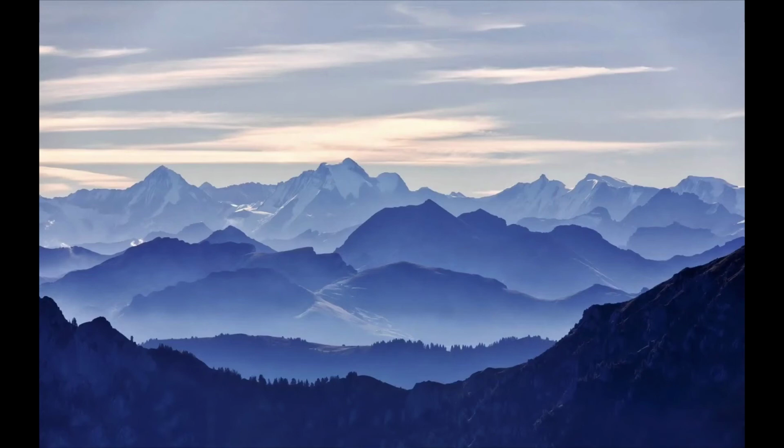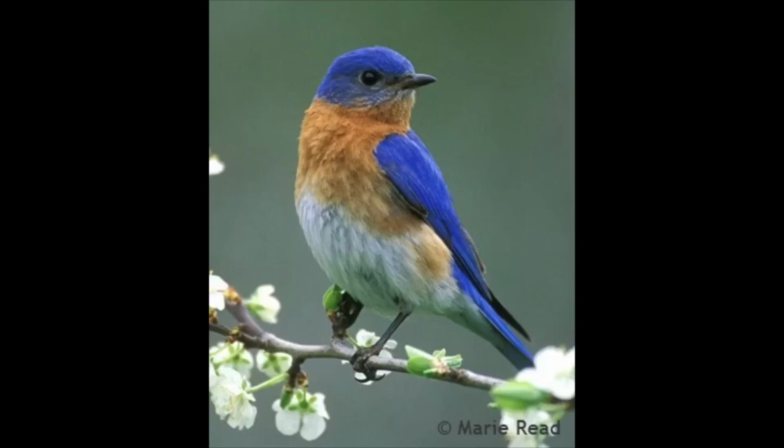It also has a monochromatic color scheme. It has values of blue. The next one, let's look at this bird. This bird has complementary colors, orange and blue. Well done if you answered with me.